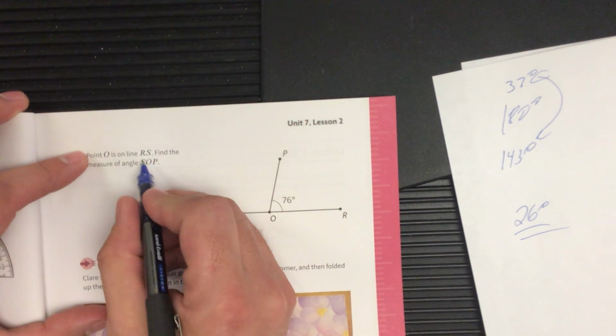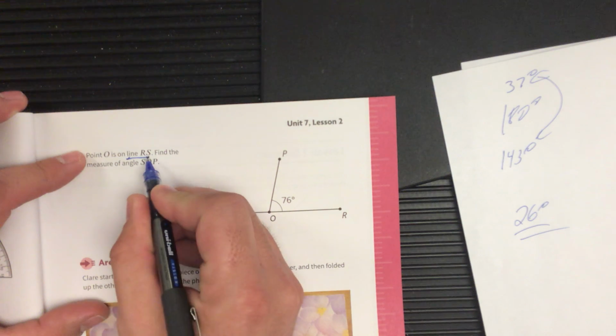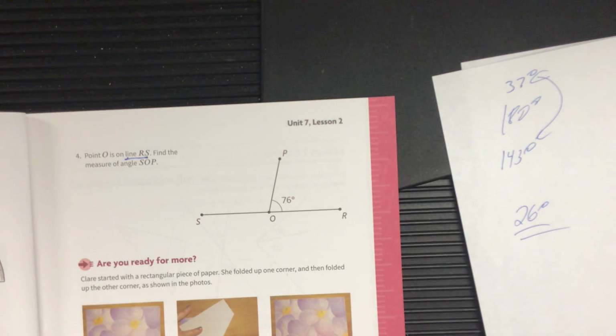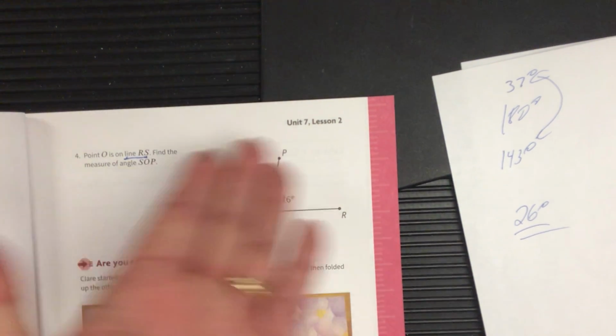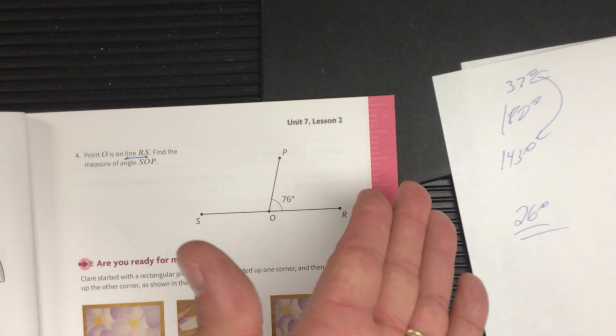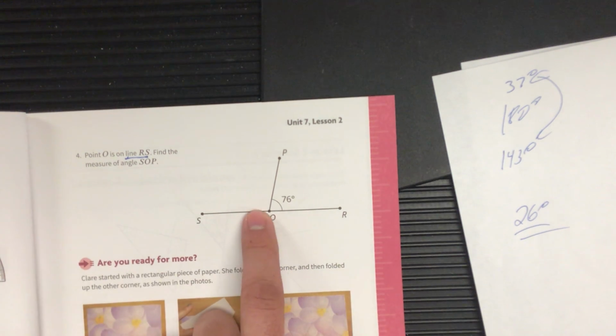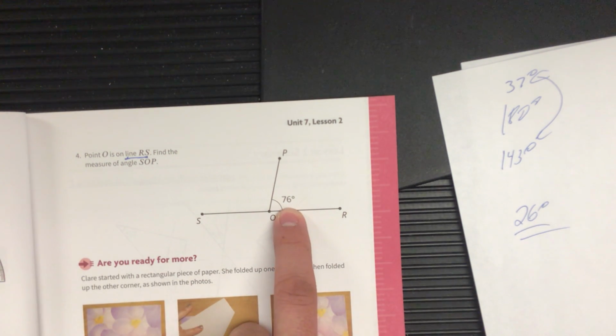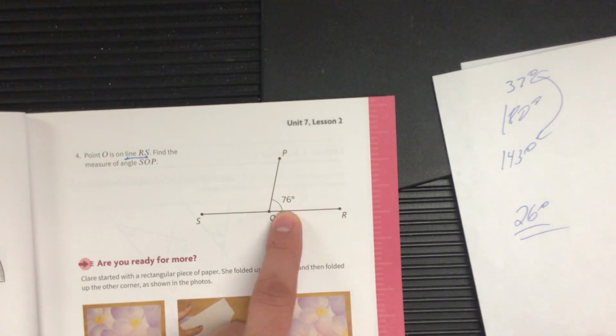Here's the key. Line. Line makes 180, straight angle, yes. So it doesn't need a protractor there. I know they have to add up to 180. What's SOP? So what plus 76 is 180? 104, label it.